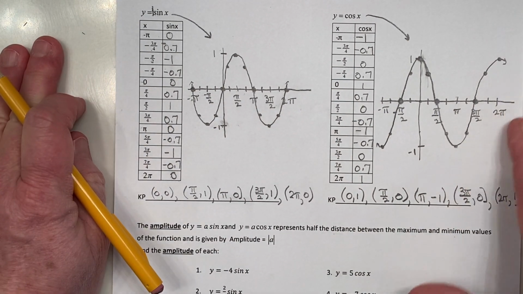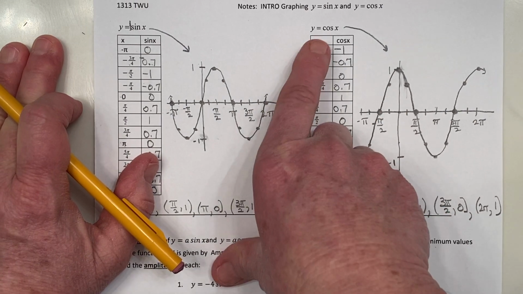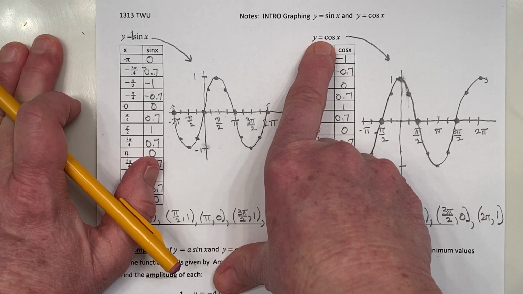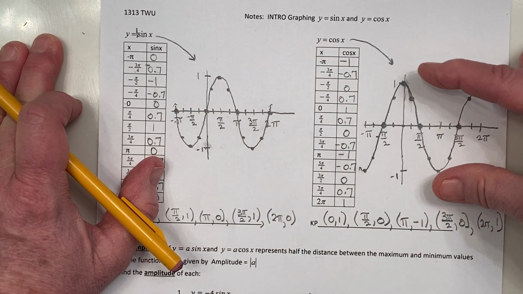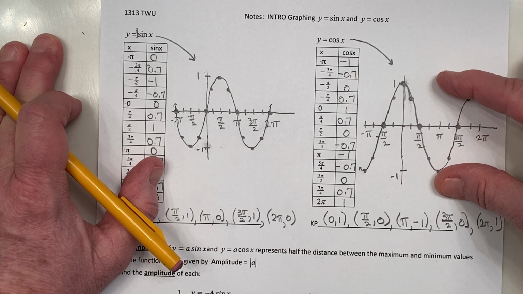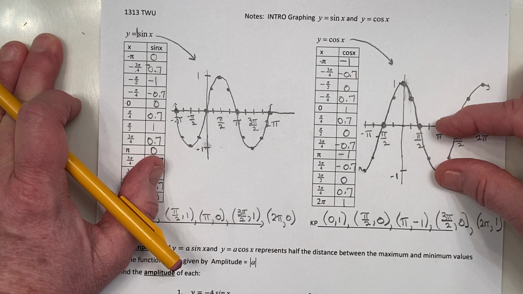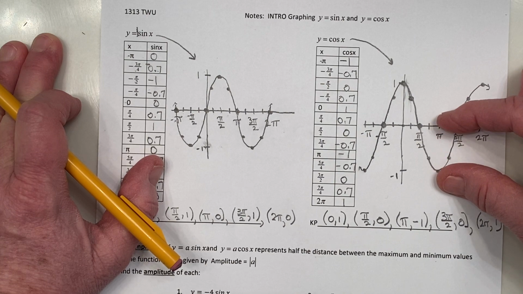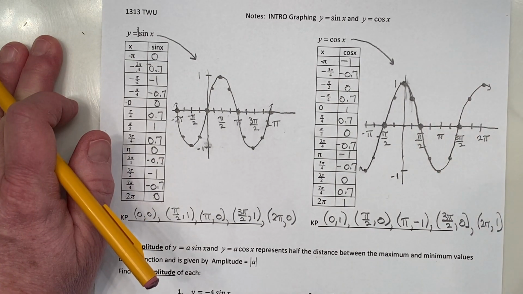All right, so let's look over here. What's the amplitude for y equals cosine x? Well, from the equation, the absolute value of 1 is 1. The vertical distance between the high and the low y value is 2, and half of that is 1. So our amplitude is also 1 here for y equals cosine x.